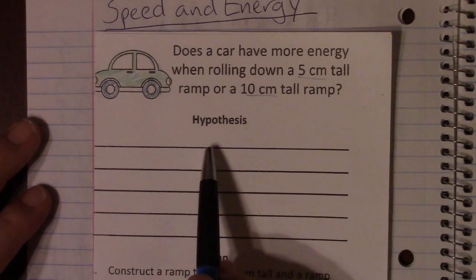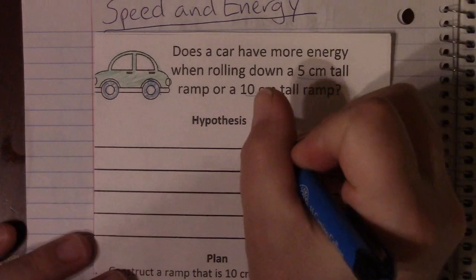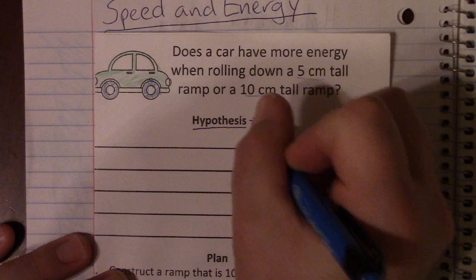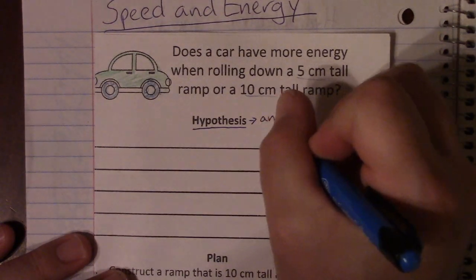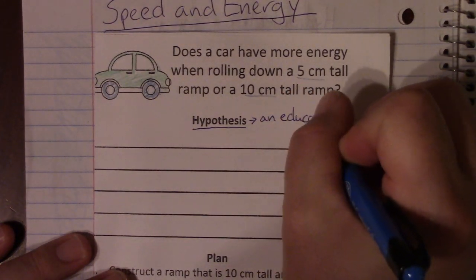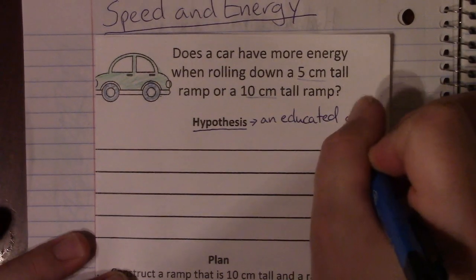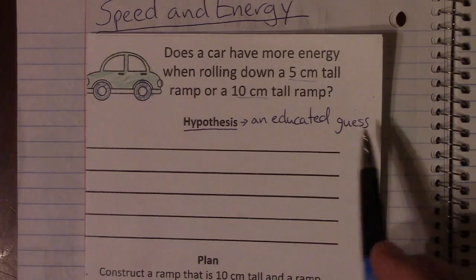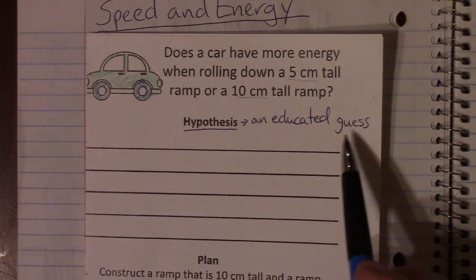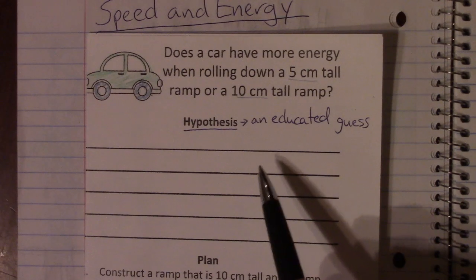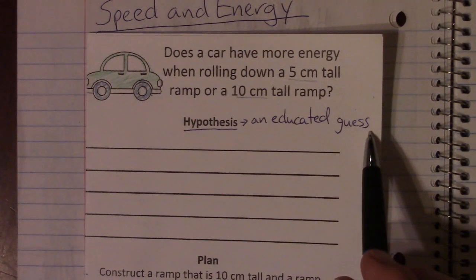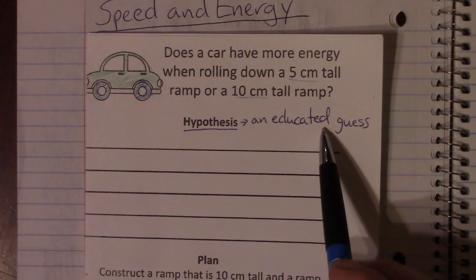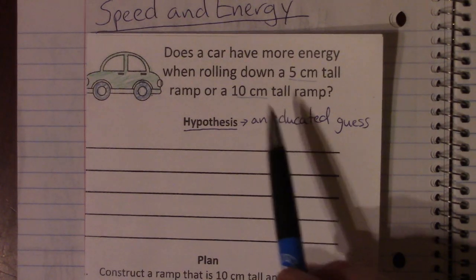Our hypothesis. Every time we say the word hypothesis, we're going to think of the phrase an educated guess. Okay? So it is a guess, but we call it an educated guess, which means we're not just saying the first thing that comes to our head, right? Educated guess means you take some time and you think about it and you use what you've learned before.